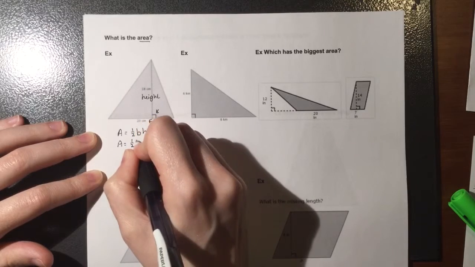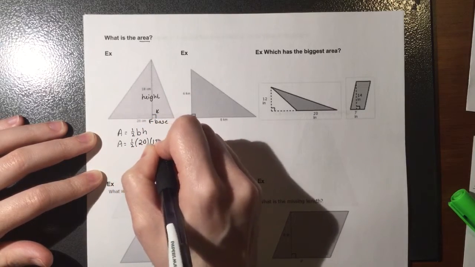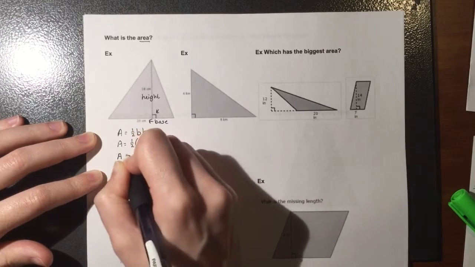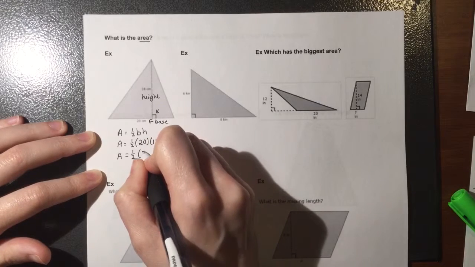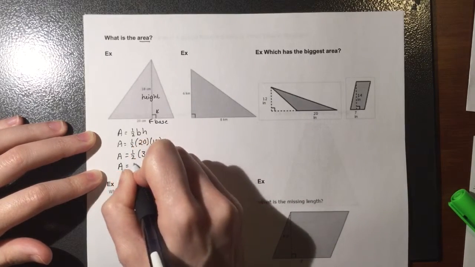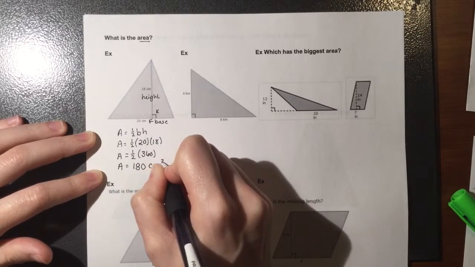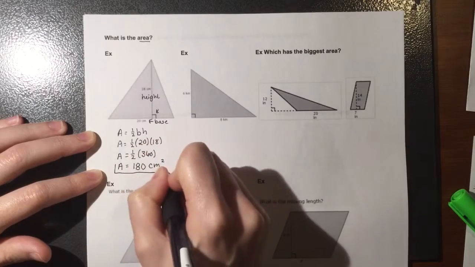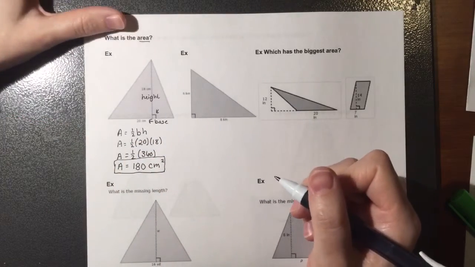So our area is going to be equal to 1/2 times 20 times 18. So the area is going to be equal to 1/2 of 360. So area is going to be equal to 180. The units are centimeters, and whenever you're working with area, your units are always squared. So it's 180 centimeters squared.